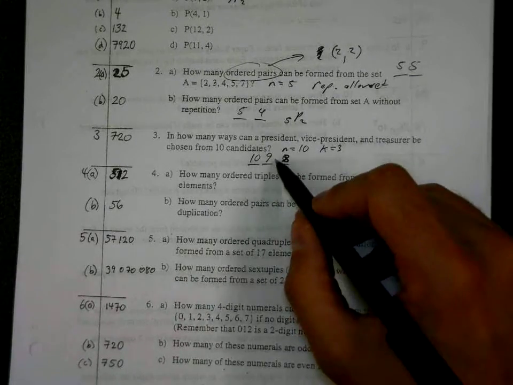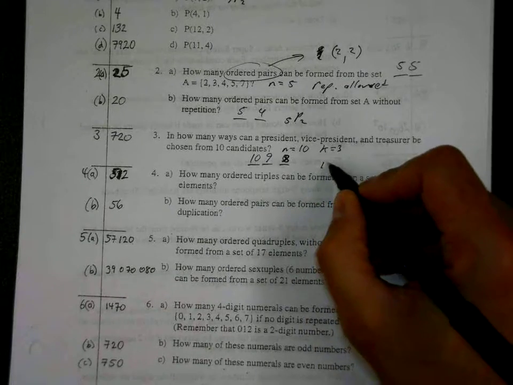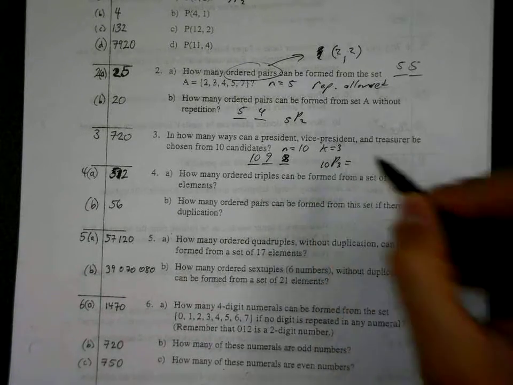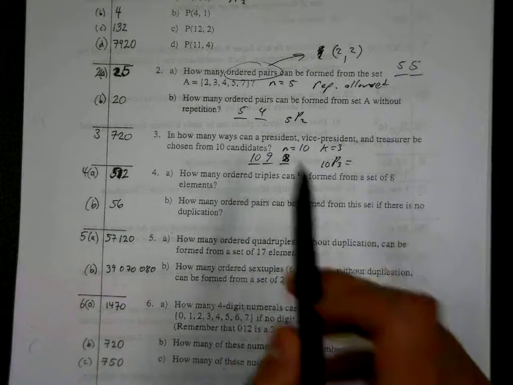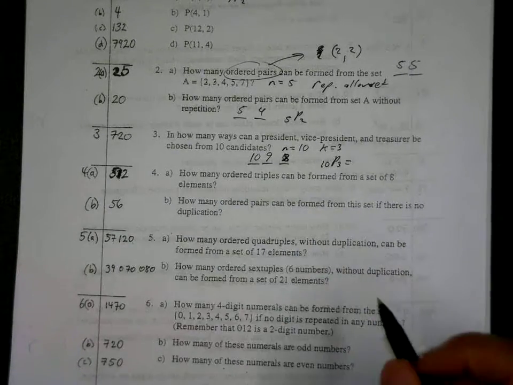Anyways, so 10, 9, 8. So this is 10P3, which is 720. 10 times 9 times 8. That goes to 72 times 10. I probably could have done that in my head.